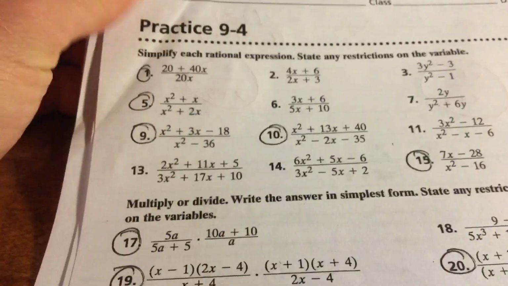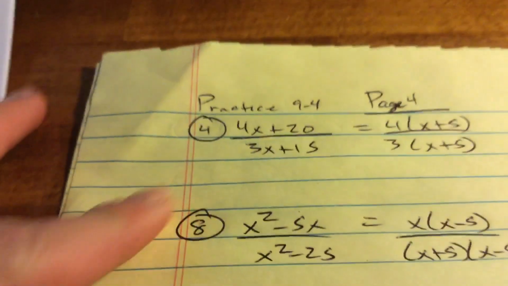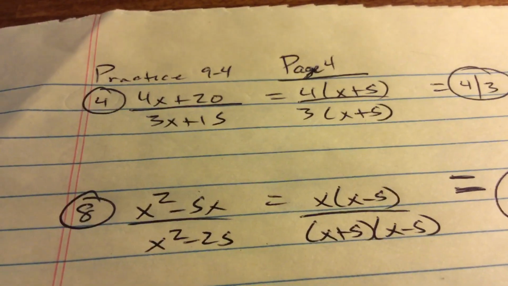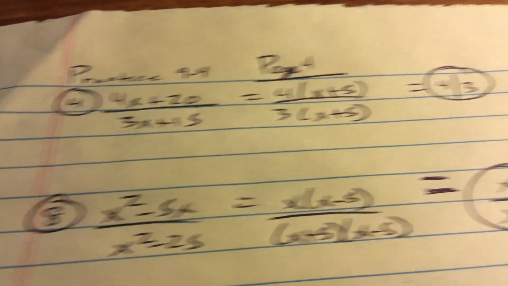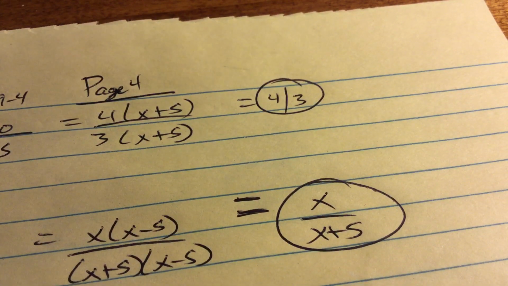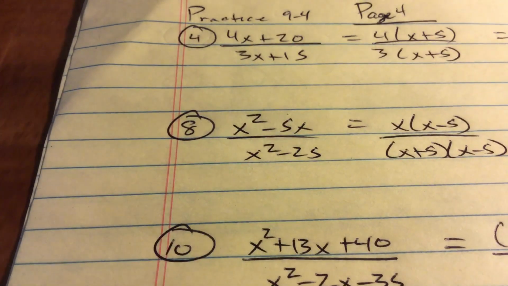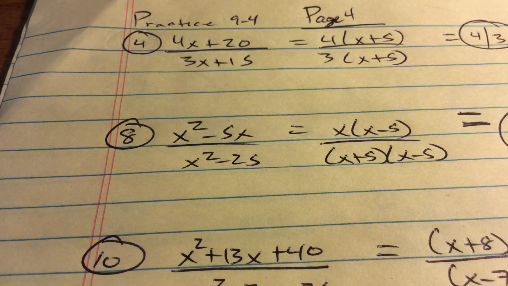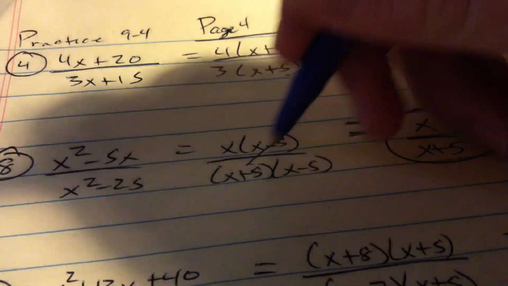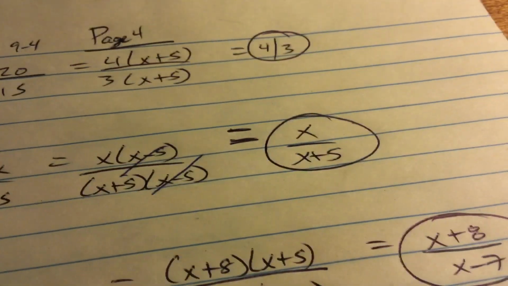Now, folks, on practice 9.4, I have written them. That is page 4 in your game plan. Here's number 1, factor the top and the bottom. Notice how the x plus 5s will cancel, leaving you with 4/3. Number 8. In the top numerator there, factor out the x, leaving you with x minus 5. In the bottom, that's a difference of 2 perfect squares, x plus 5, x minus 5. Notice how the x minus 5s will cancel, and that will leave you with x over x plus 5.